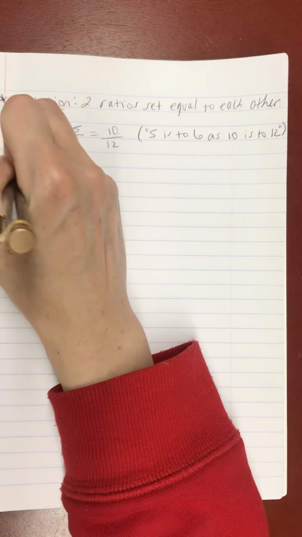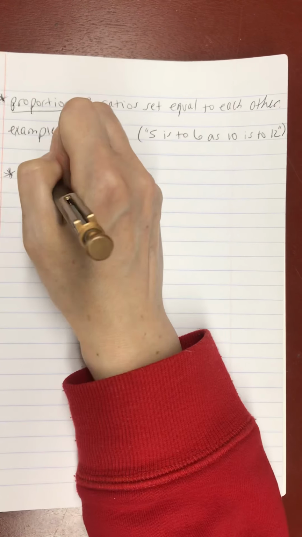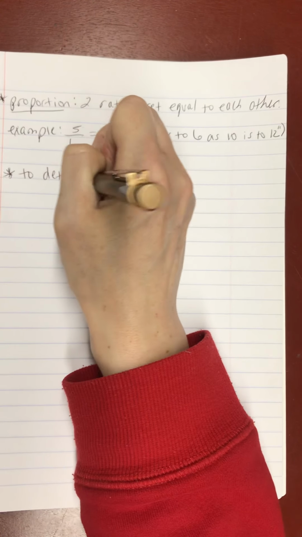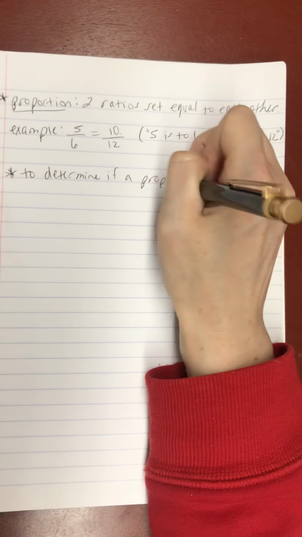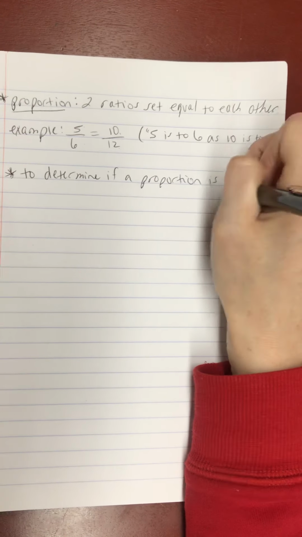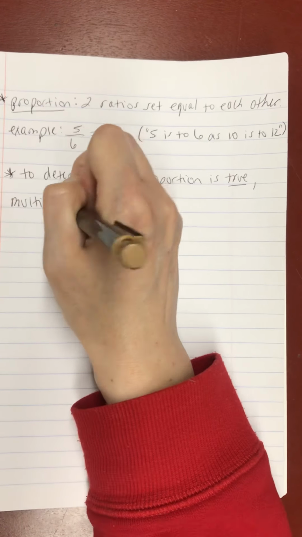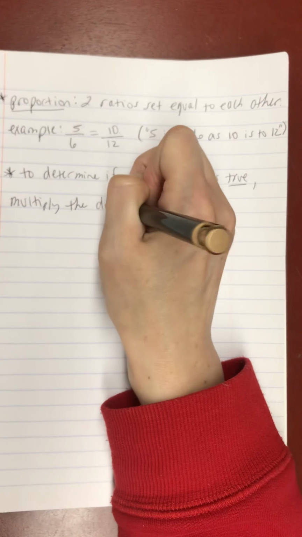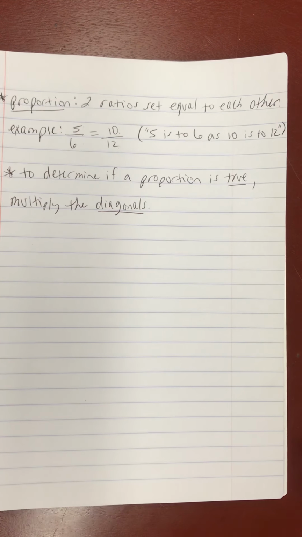All right, so let's write down now how to determine if a proportion is true. To determine if a proportion is true, because a proportion can be true or false, you're going to multiply the diagonals. You're going to multiply the diagonals. That's really all you have to do.